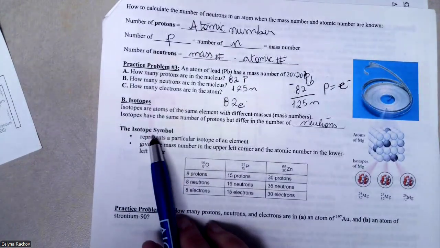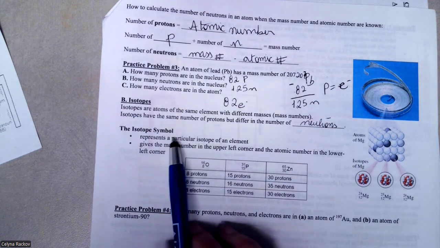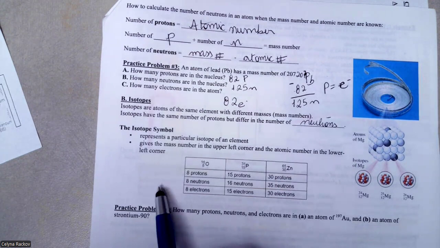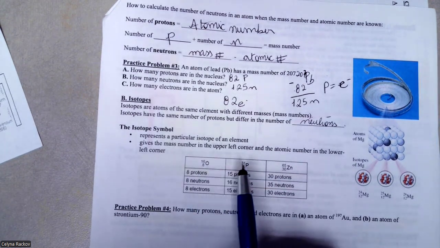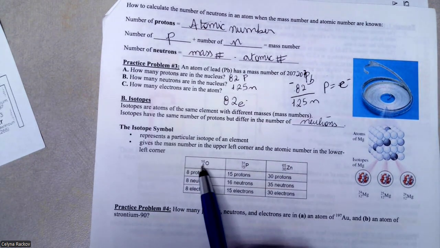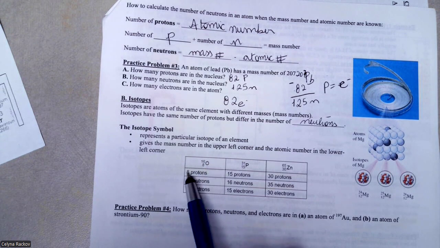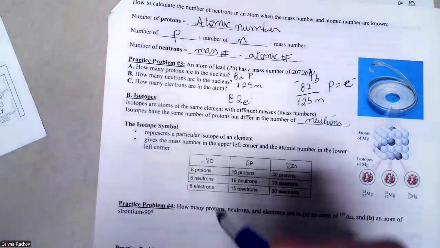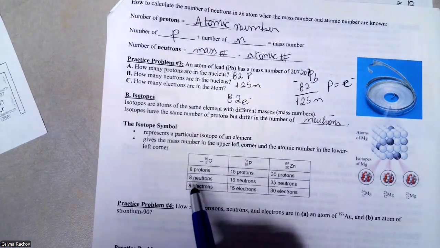Right. So the isotope symbol represents the particular isotope of an element. So you have the oxygen 16, that has 8 protons, 8 neutrons, and 8 electrons. If you subtract here, 16 minus 8, 8 neutrons.